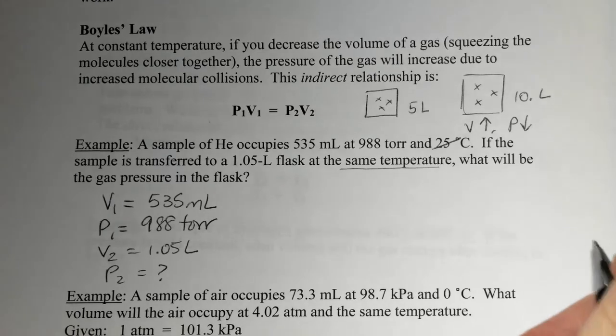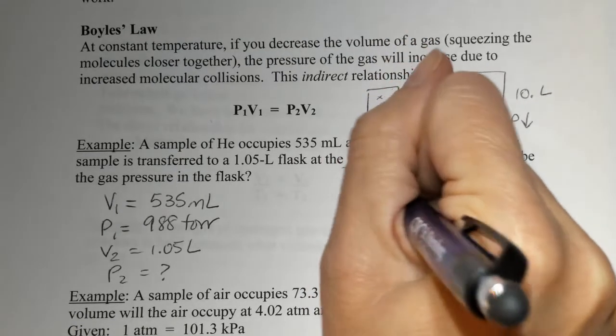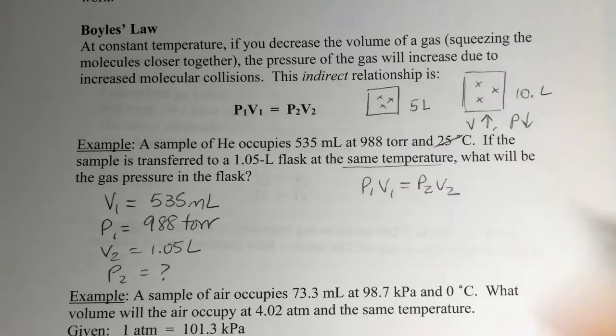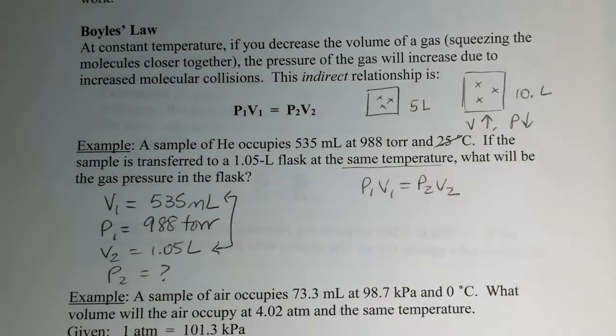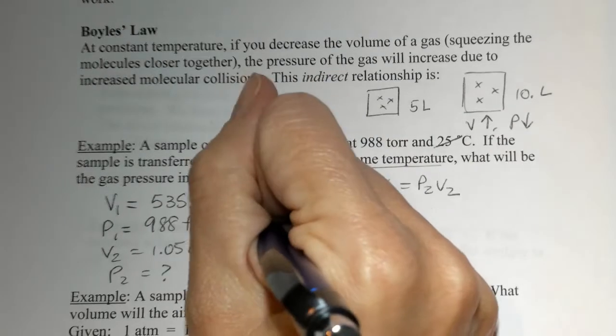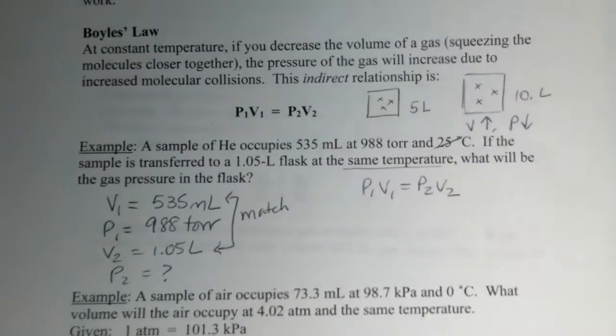And when we use Boyle's law, the units really don't matter. They're not restricted like what we're going to see when we get to the ideal gas law coming up in the next video. But what you do need to make sure of is that if you are using V1, V2, those two units have to match. It doesn't matter which you choose.